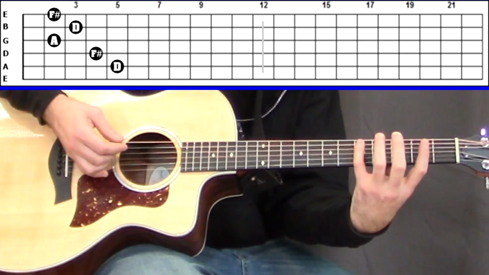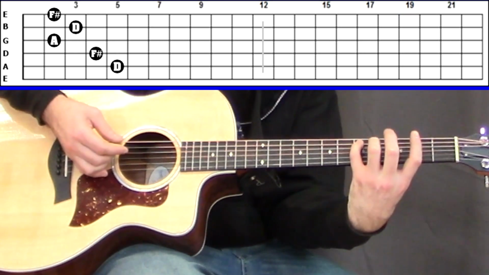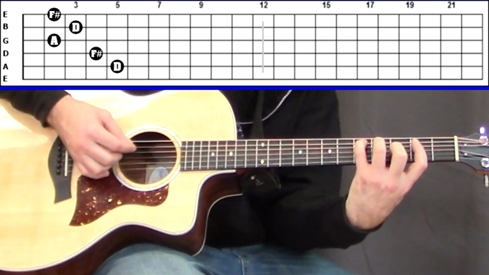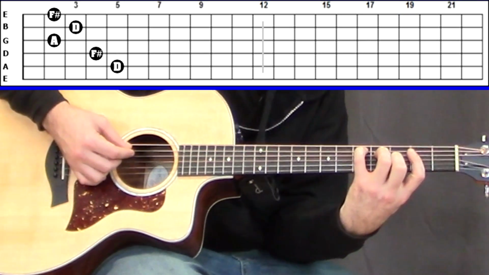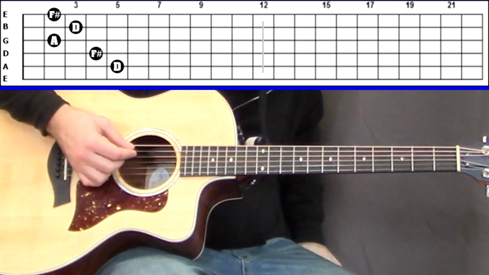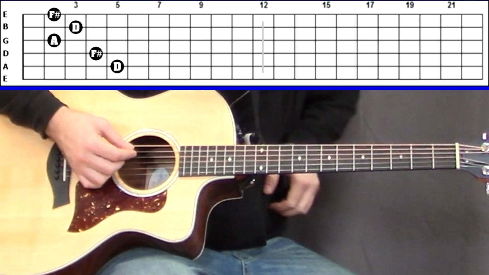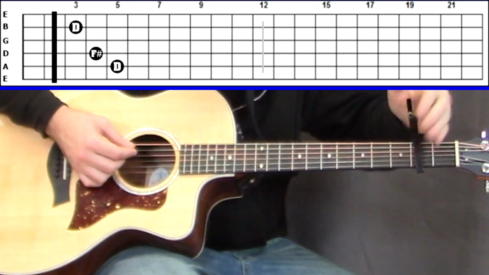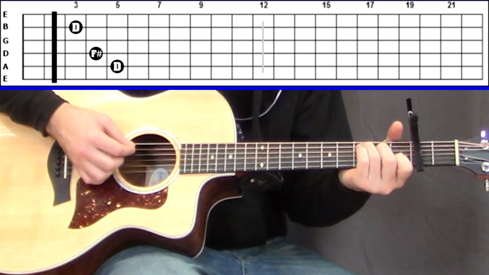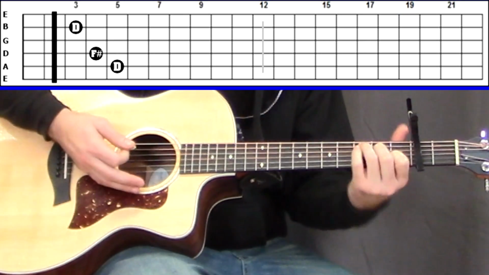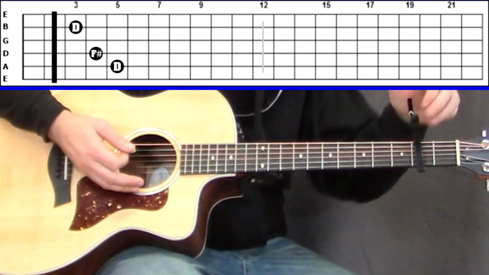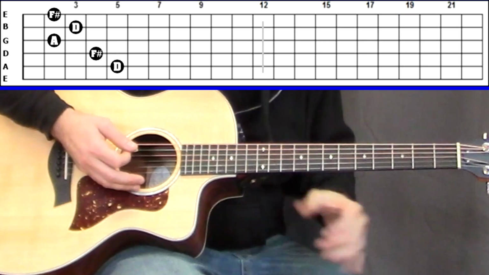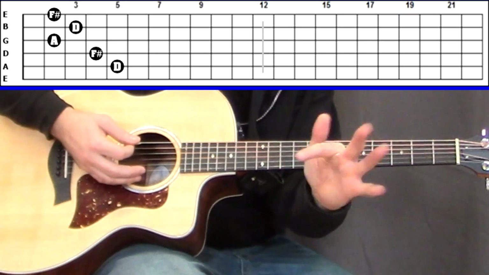The lowest note, the root, is going to be right here, 5th fret of the A string, which is your note D. Play the rest. That is a D major chord in the C shape. If I wanted to replace where my first finger was with the capo, I could simply just play the C shape.